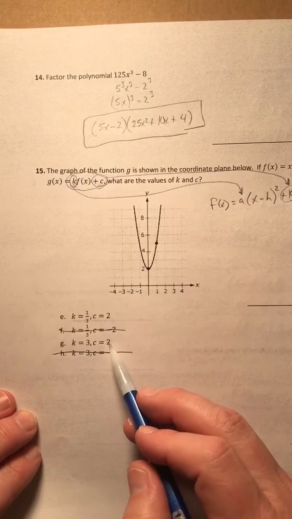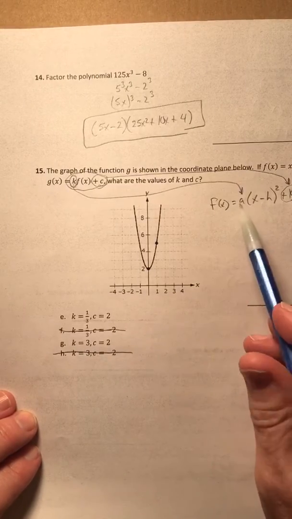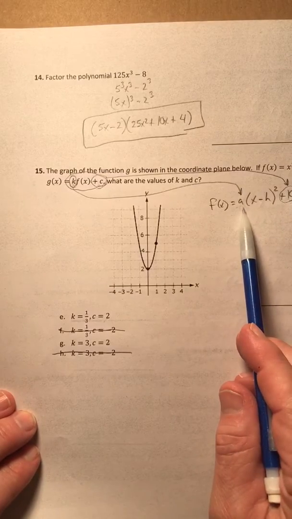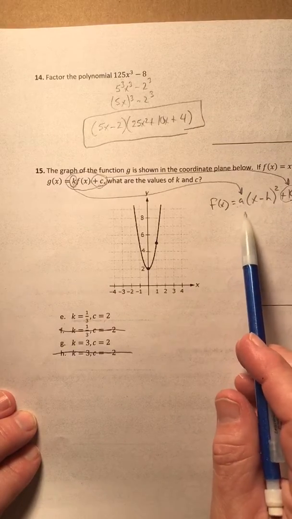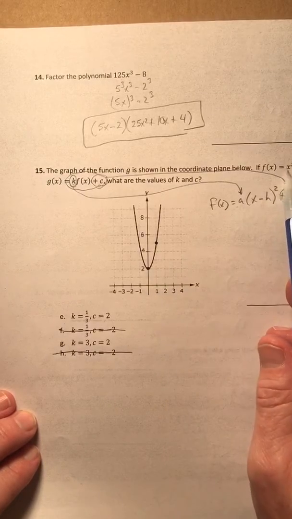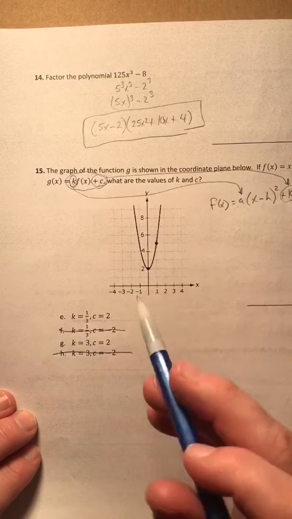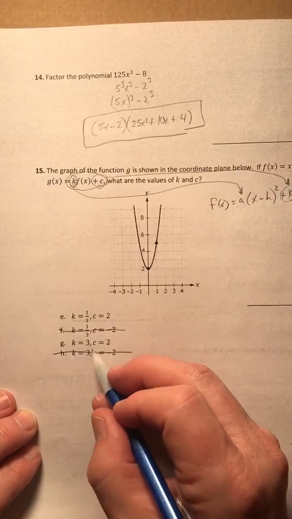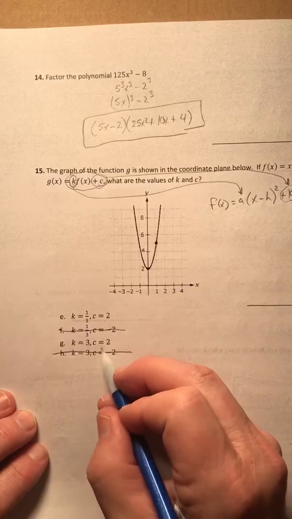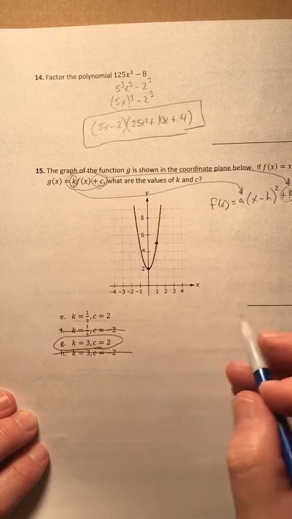Now we've got it narrowed down, so we just have to look at the a. Remember, if it's greater than 1, it makes it thinner. If it's less than 1, it makes it wider. In this case, this is thinner than y equals x squared. Since it's thinner, that means it is bigger than 1. So the answer here would be G.